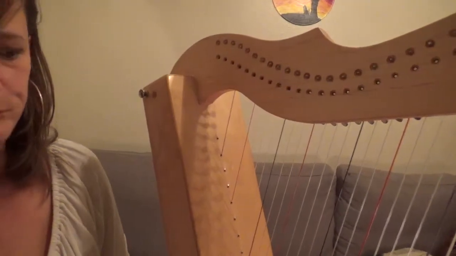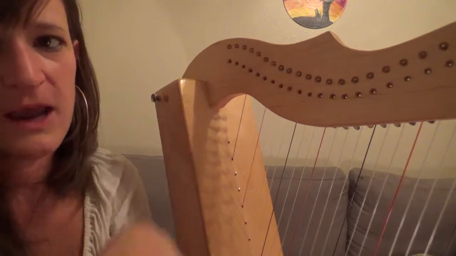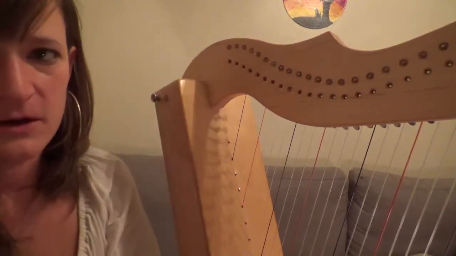So basically, this half a beat. So if you look at this as a whole beat, half a beat, all right? 1 and 2 and 3 and 4 and 5. Okay, so you're basically holding the note until the and. 1 and 2 and 3.